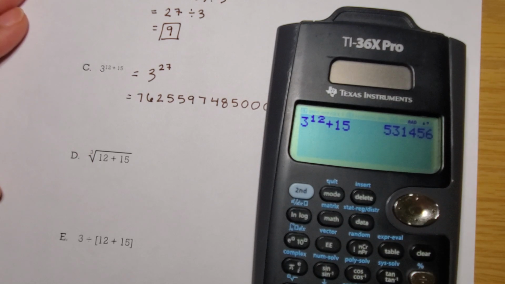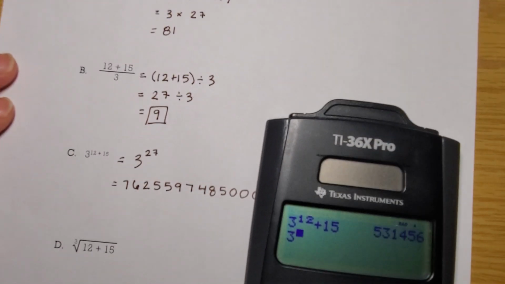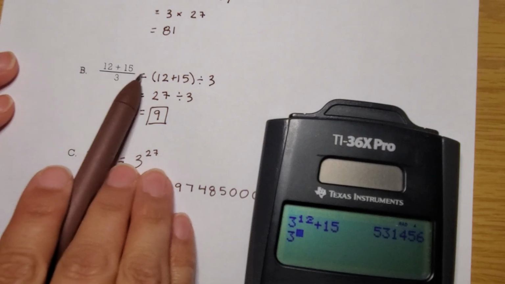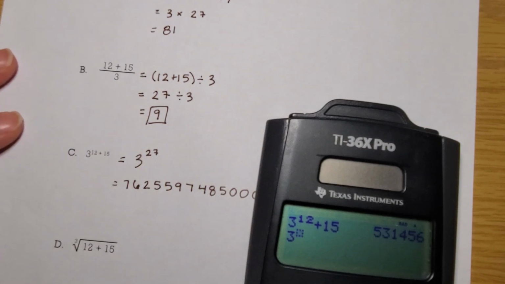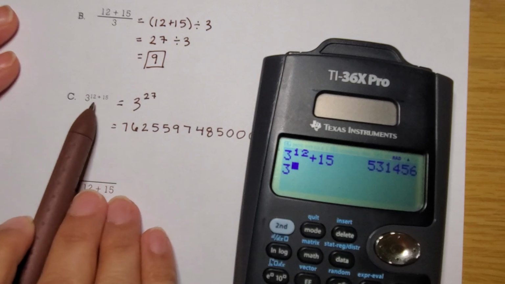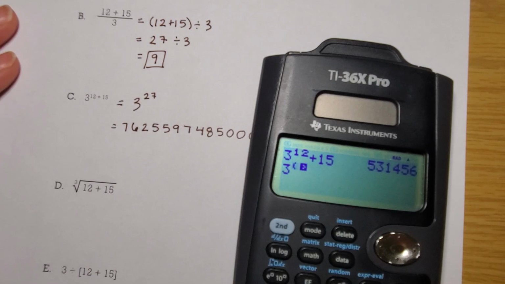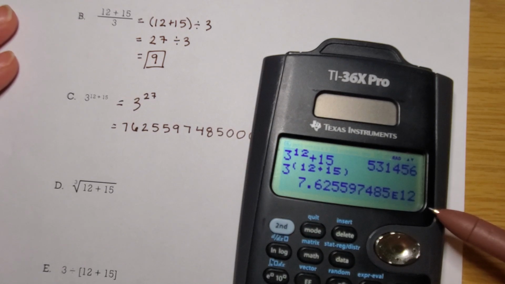But if I'm typing this in on a different calculator, but also this one, I'm going to do the 3 and then my exponent button. And just like up here where we had invisible parentheses around the top, I'm going to type those invisible parentheses around the exponent. And now when I hit enter, it gives me that correct crazy number.